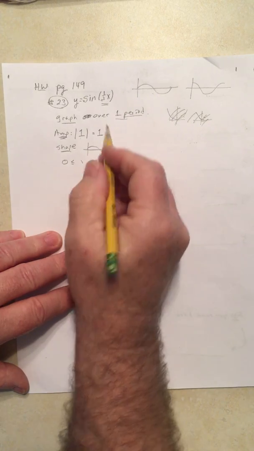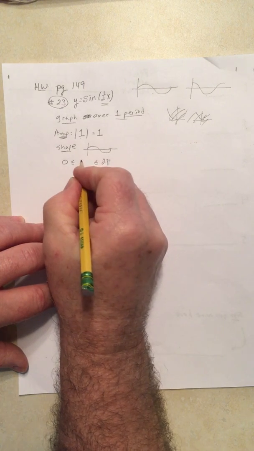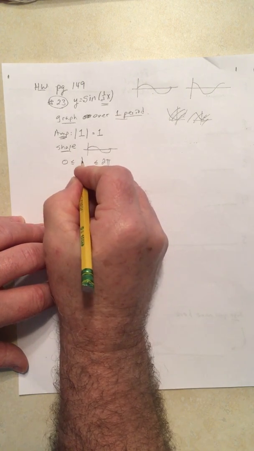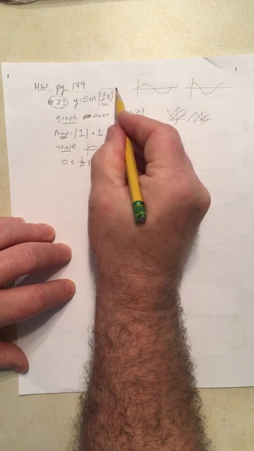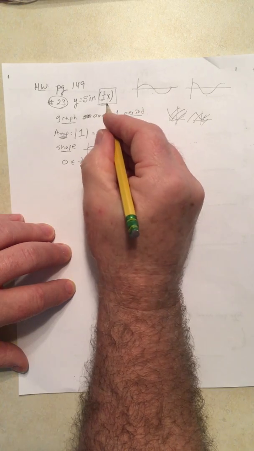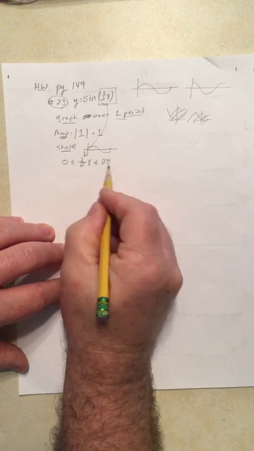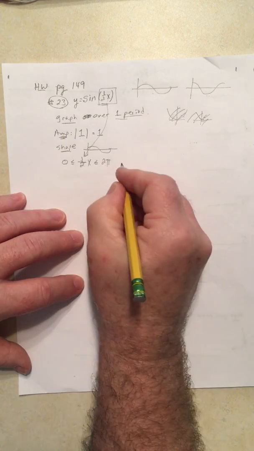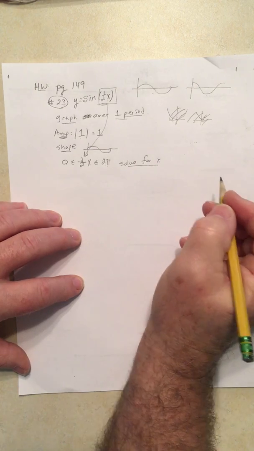0 to 2 pi, which is the standard interval for the sine curve. But in here, in between, you don't put x, put 1/2 x. So take the quantity that is inside the parenthesis, the argument of the function, that goes between 0 and 2 pi in this extended inequality. Now, solve for x.